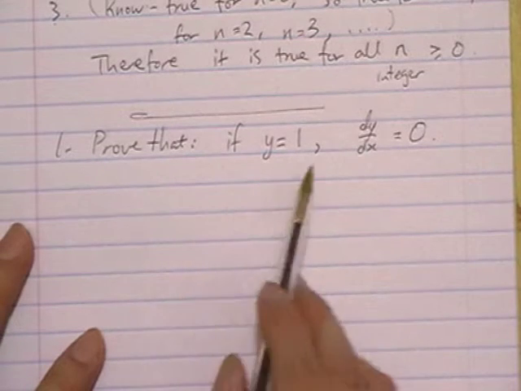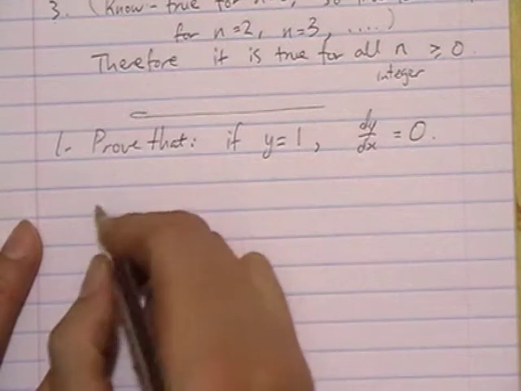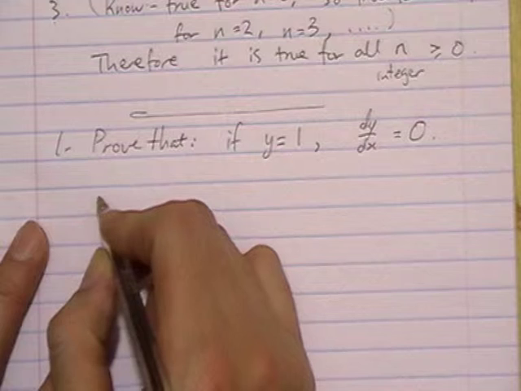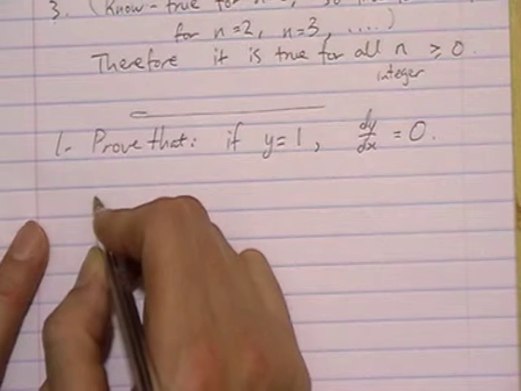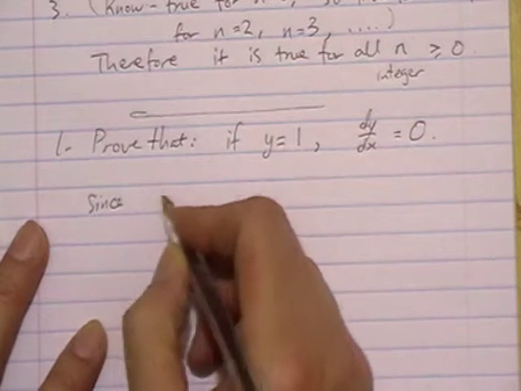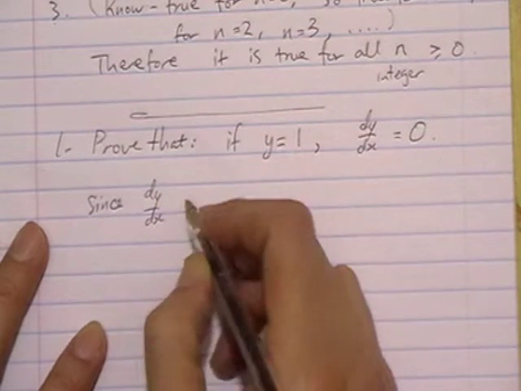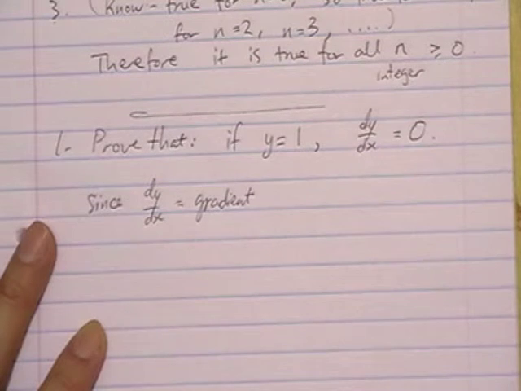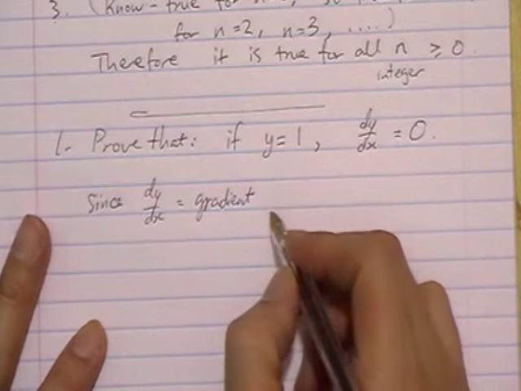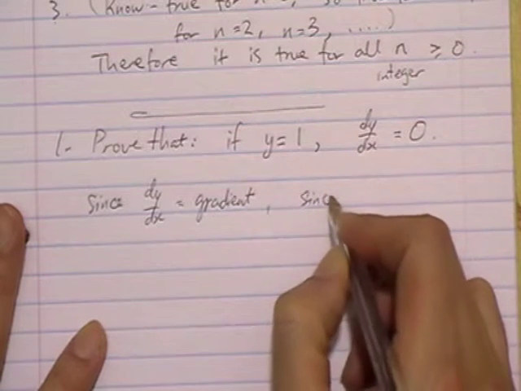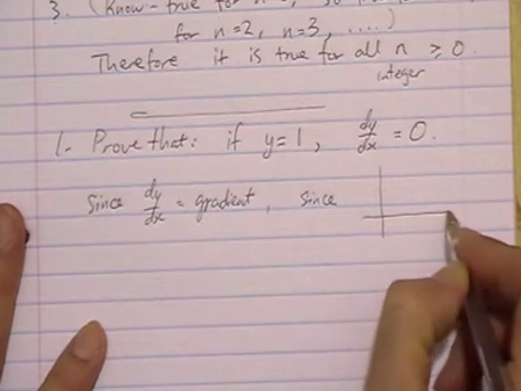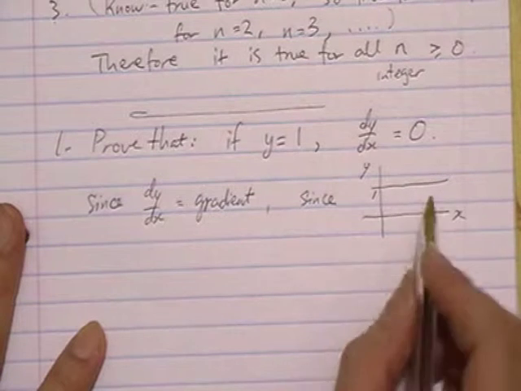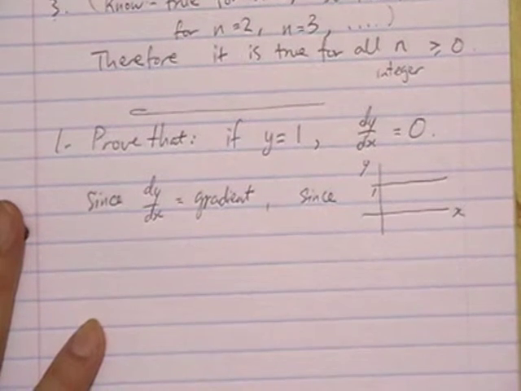There are two ways we can do this. The quick way is to say, since dy/dx is the gradient of a graph, and since the graph for y equals 1 is a horizontal line going through 1, therefore the gradient of this is 0.